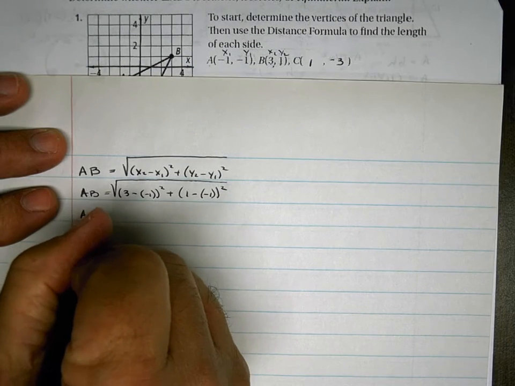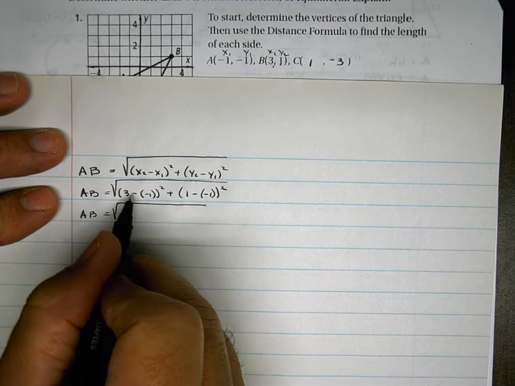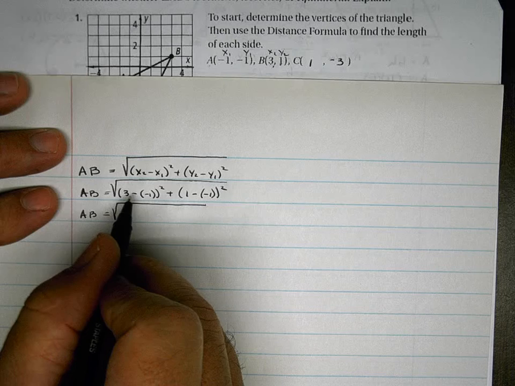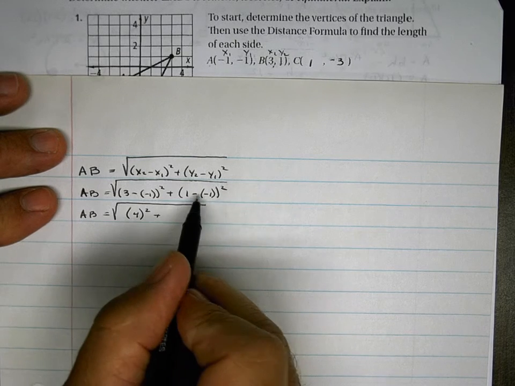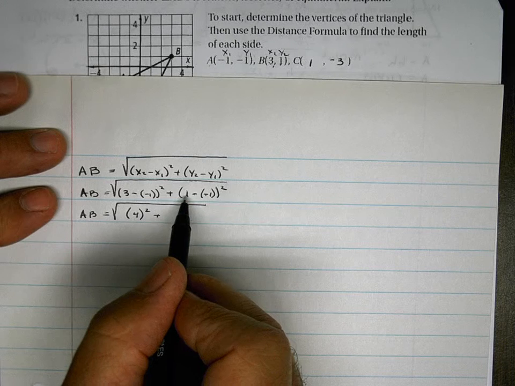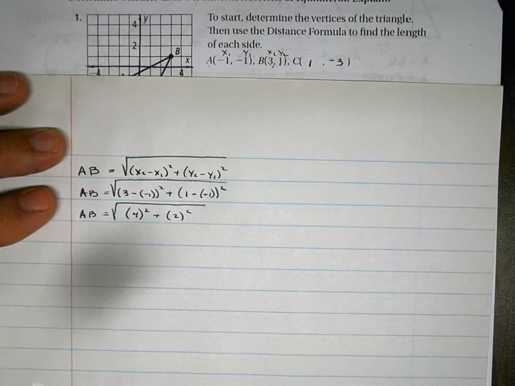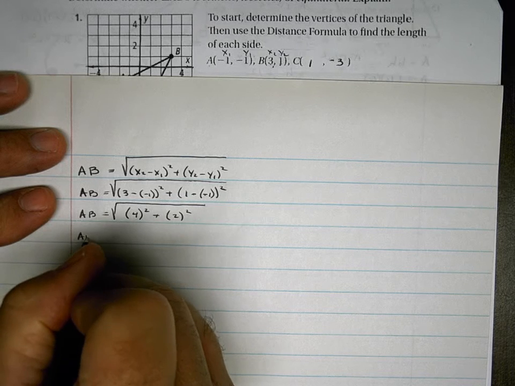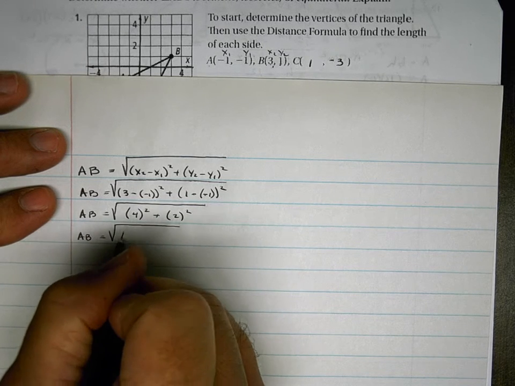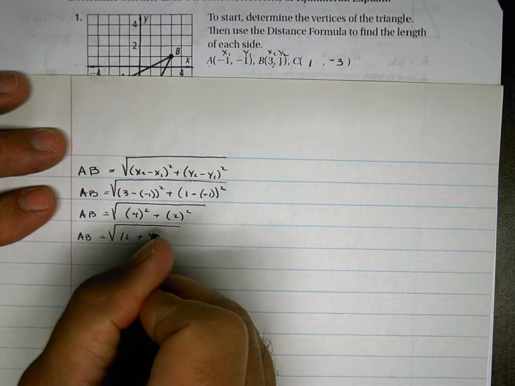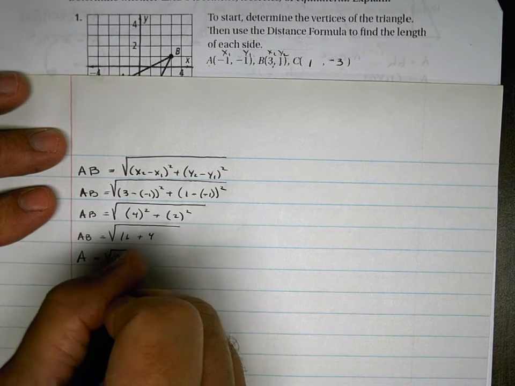That means the length of AB equals the square root of, we have to add the opposite, so this becomes 3 plus 1, or 4, squared plus, add the opposite, 1 plus 1, or 2, squared. And AB equals the square root of 16 plus 4, which means AB equals the square root of 20.